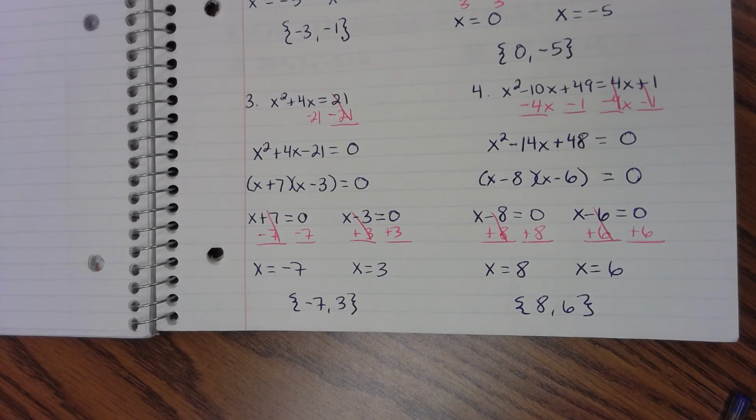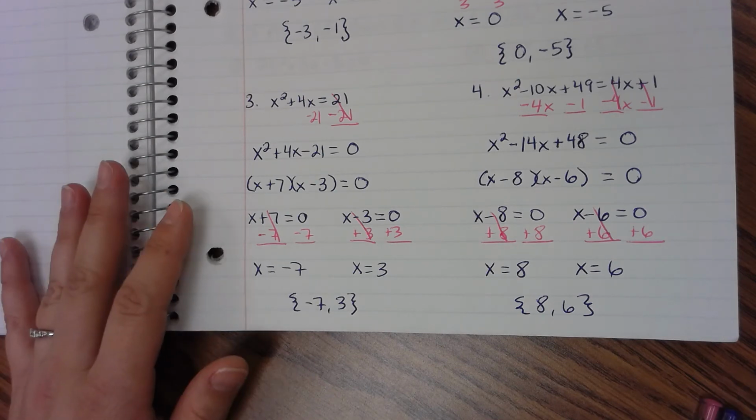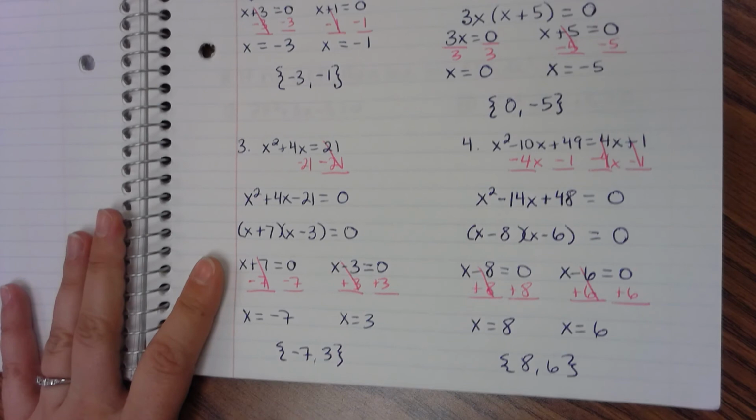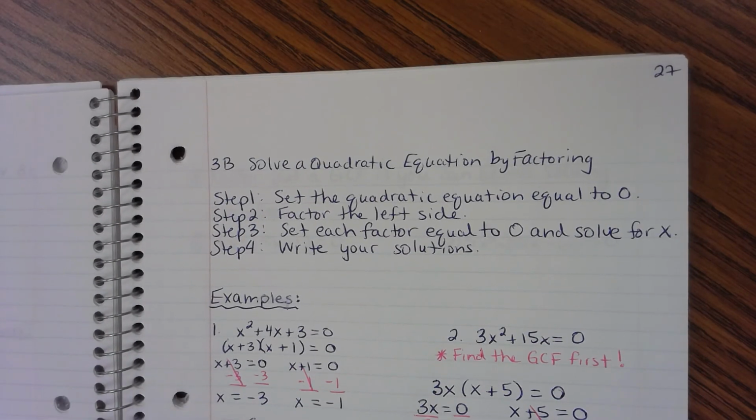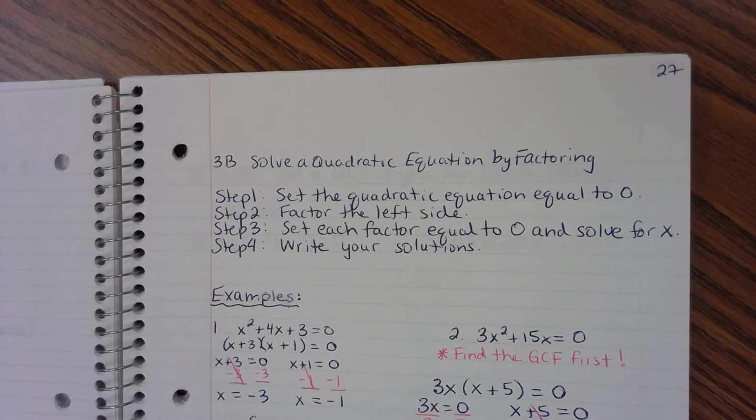We are now going to take a look at a few examples in class that require us, again, to go through the 4 steps of setting the equation equal to 0, factoring, solving each factor for x, and then setting up our solution.